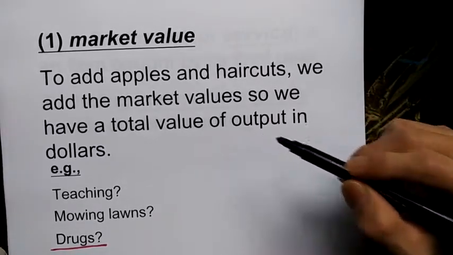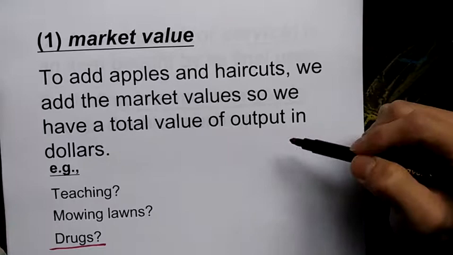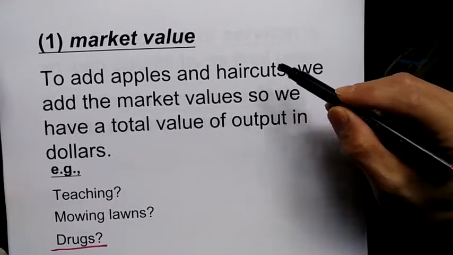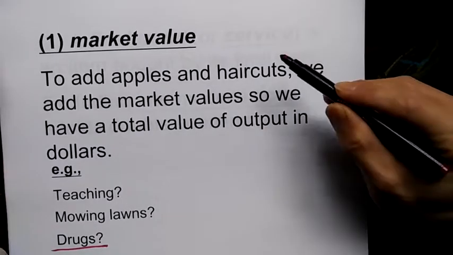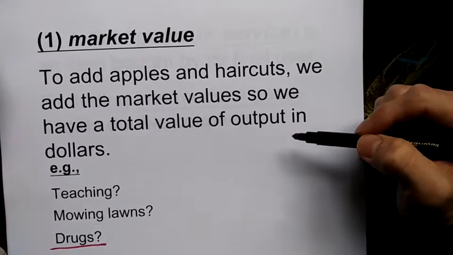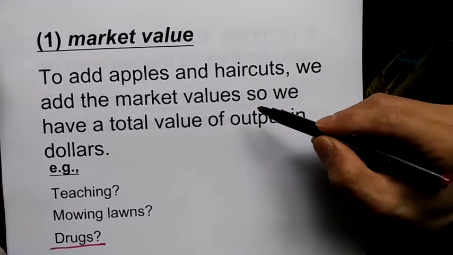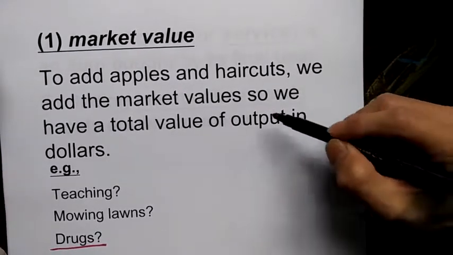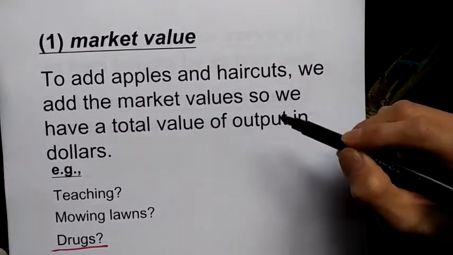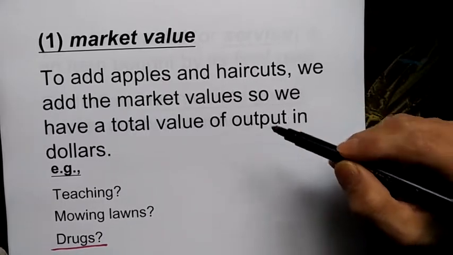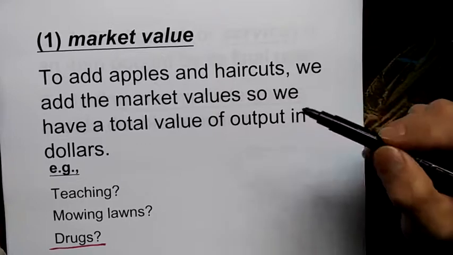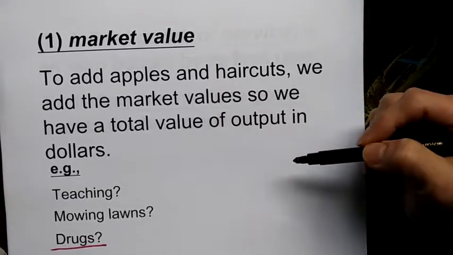Does Colombia's nominal GDP overvalue their production or undervalue their production? Let me say it again. Does the nominal GDP of Colombia overvalue or undervalue their actual production? The answer is undervalue. Why?